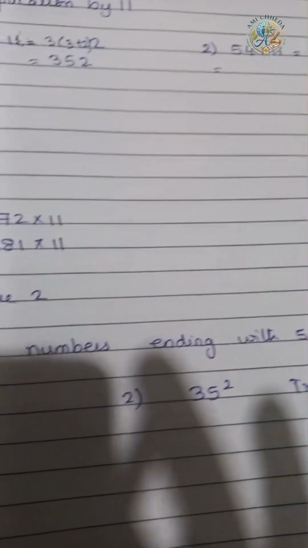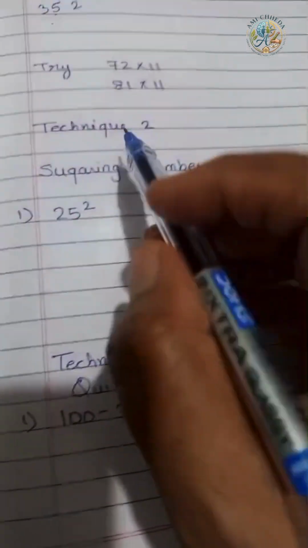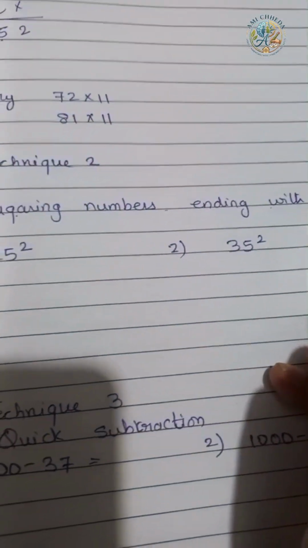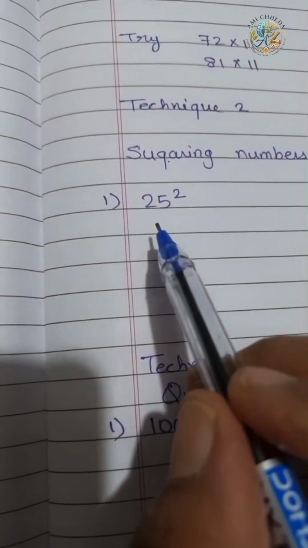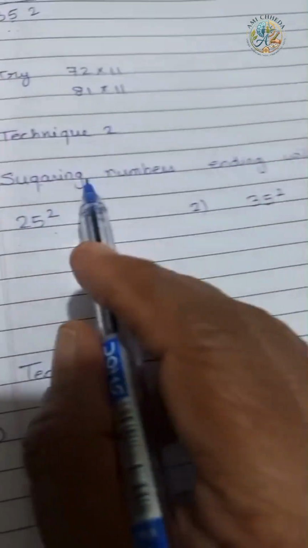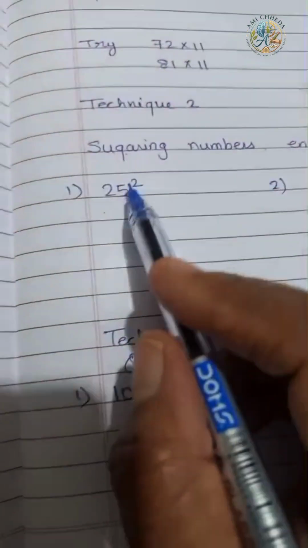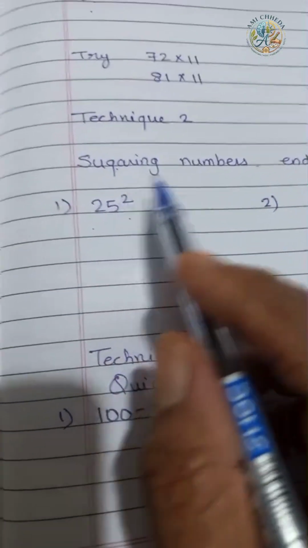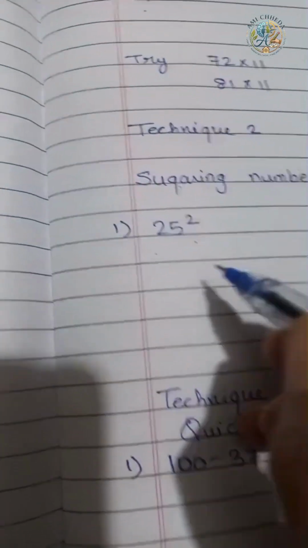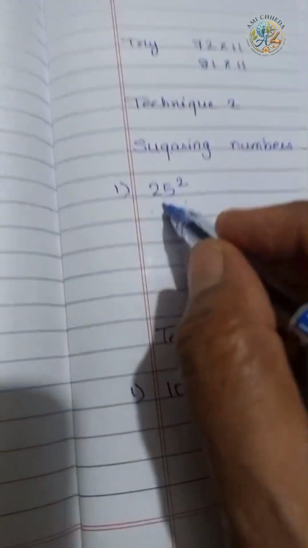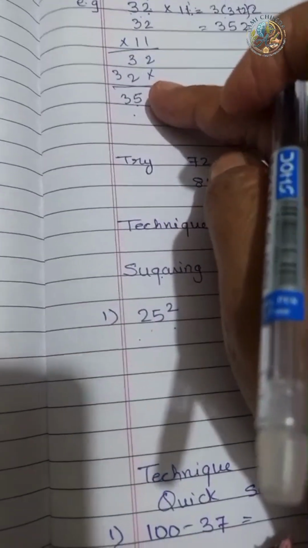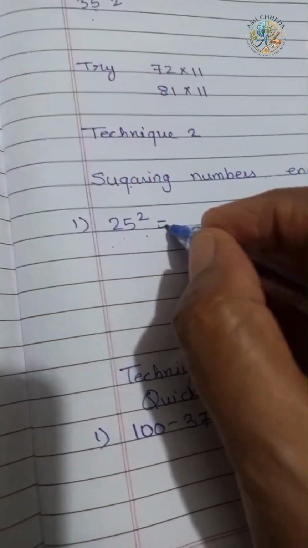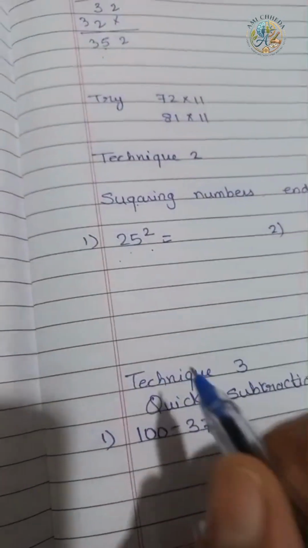Now we go to the second technique, squaring numbers ending with 5. For example, 25 square. Squaring numbers ending with 5 means numbers which end with 5. How do we square that type of number? This is very easy. The usual way is the multiplication process, 25 into 25, but here we can solve it in one go.